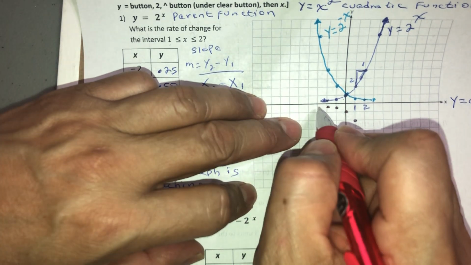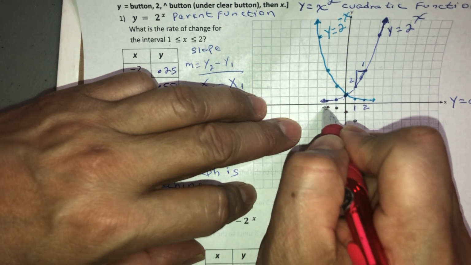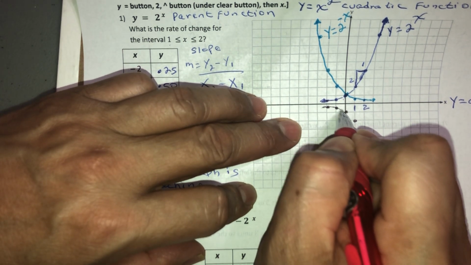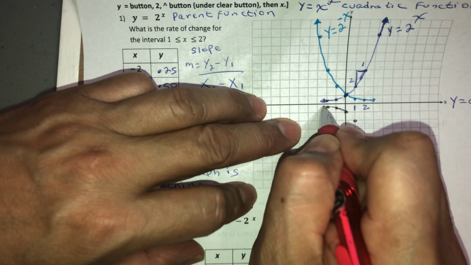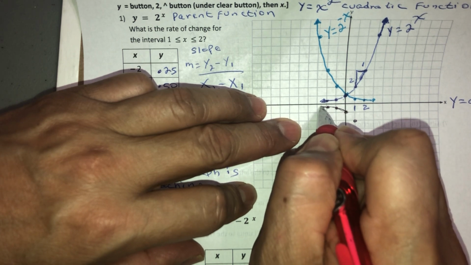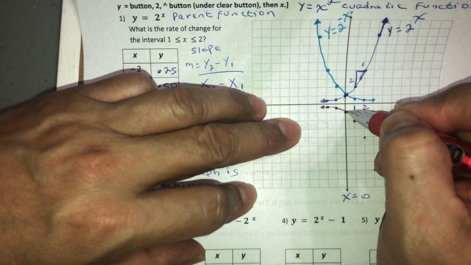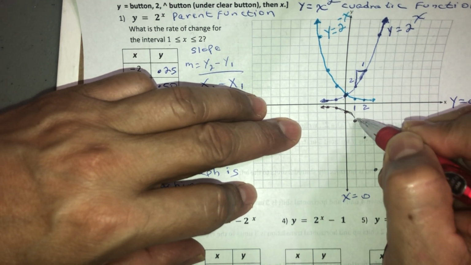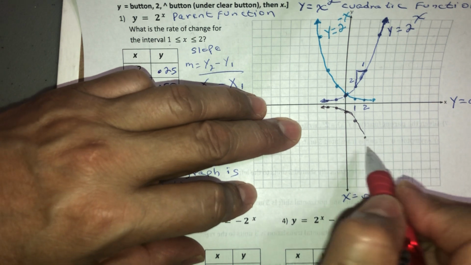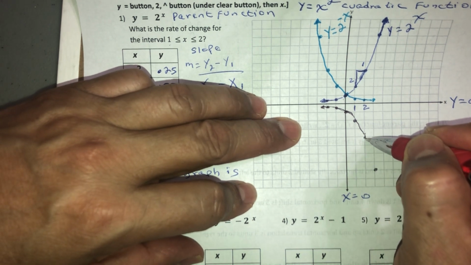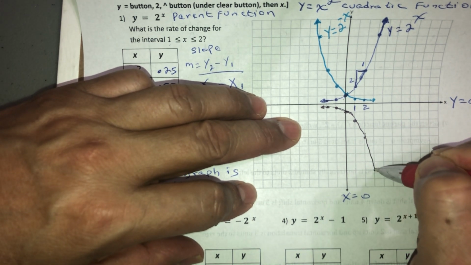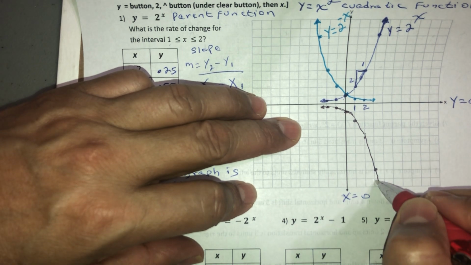It's actually growing downward. So I'm going to connect these points, and I'm going to make sure I do my little arrow, because that's my asymptote right here. From this side I'm not that good, but I did it.